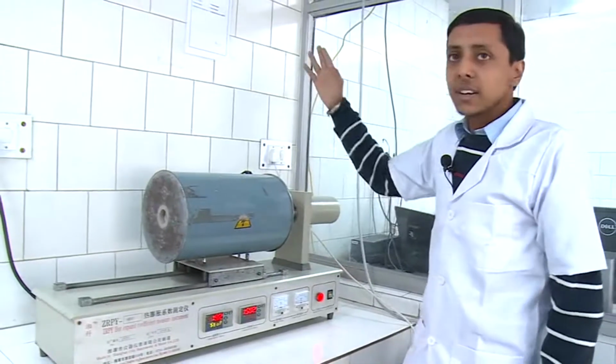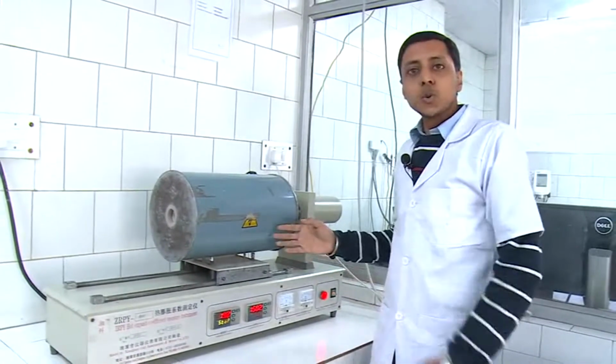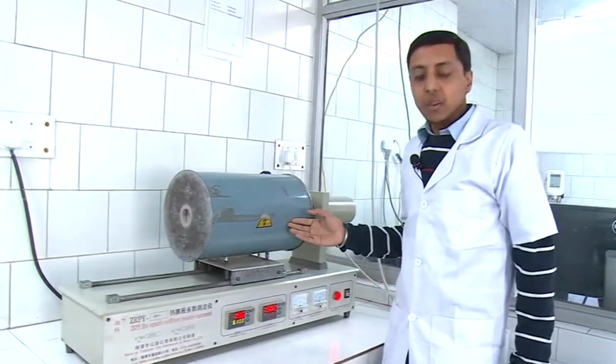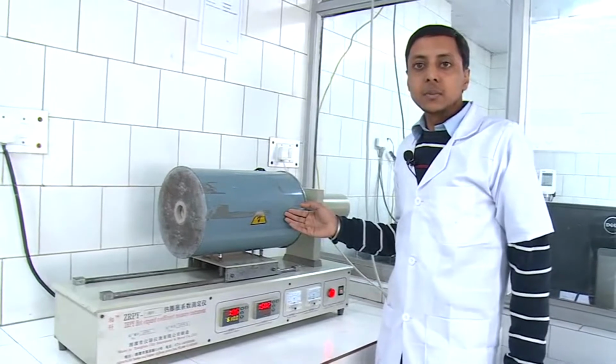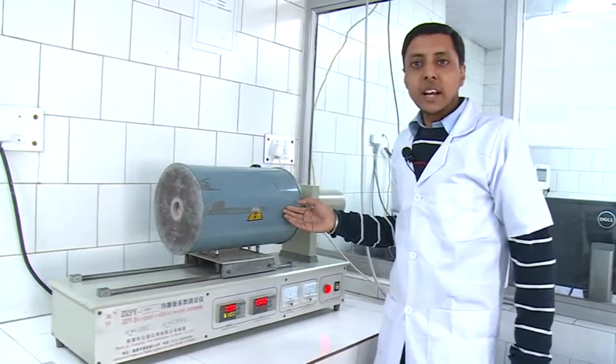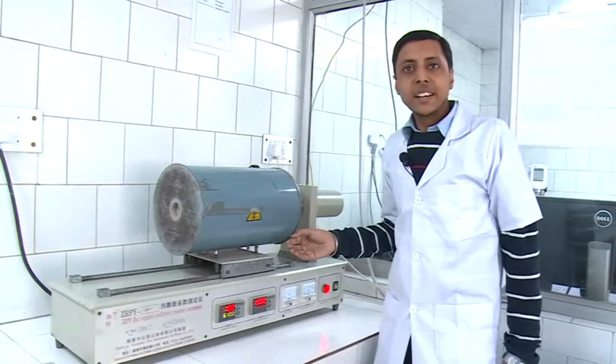This is a dilatometer, and this machine is used to measure the thermal expansion behavior of different materials like engobes, glazes, clays and bodies from ambient temperature to 600 degrees centigrade.